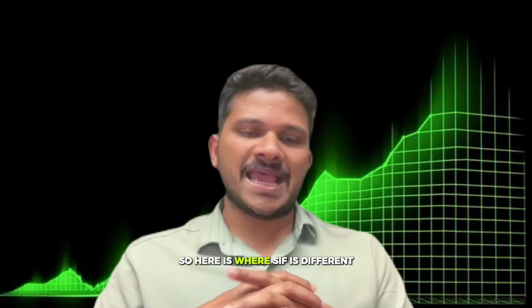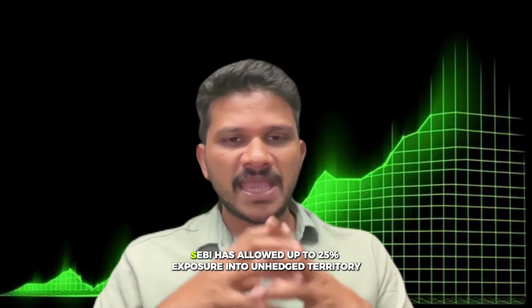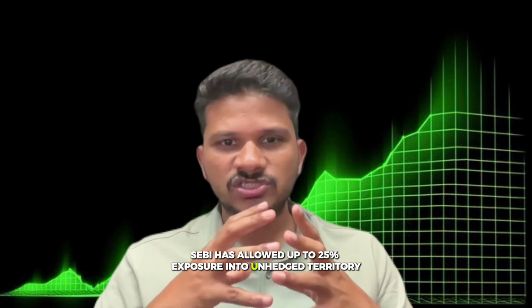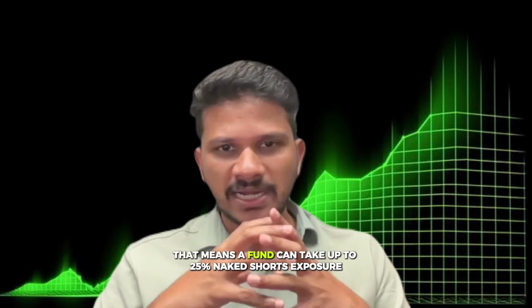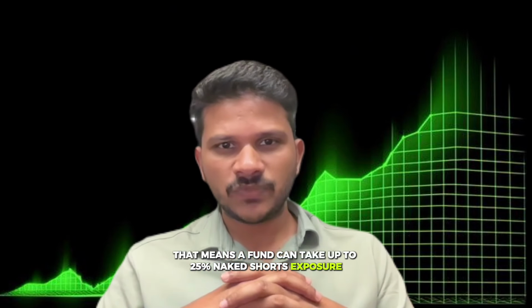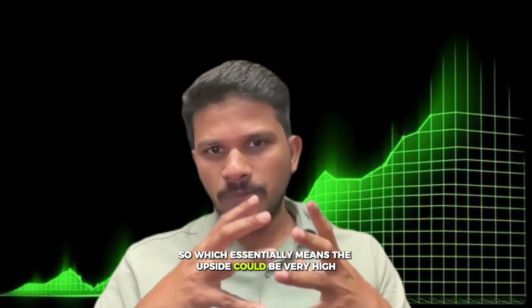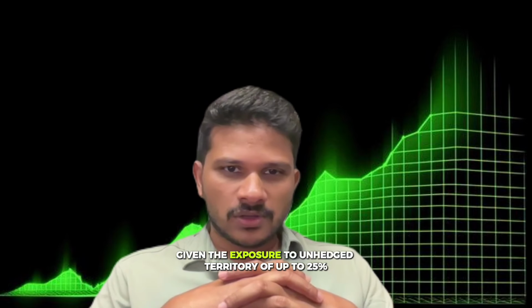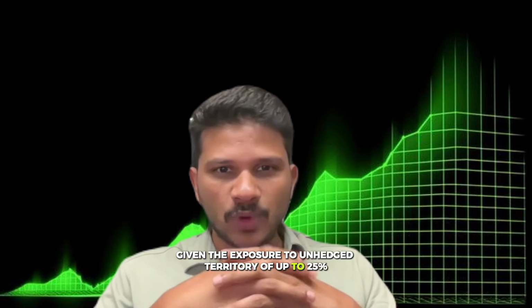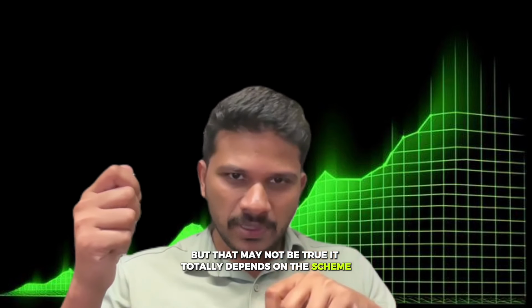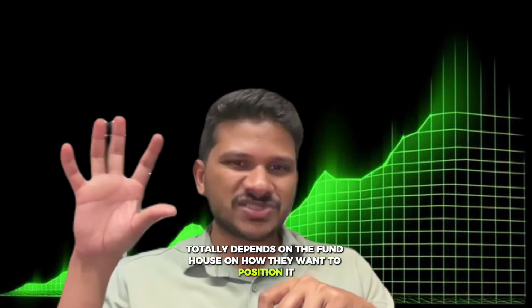So here is where SIF is different. SEBI has allowed up to 25% exposure into unhedged territory. That means a fund can take up to 25% naked shorts exposure. So which essentially means the upside could be very high, but that also comes with appropriate risk. Given the exposure to unhedged territory of up to 25%, SIFs could sound very risky, but that may not be true. It totally depends on the scheme, totally depends on the fund house, on how they want to position it.